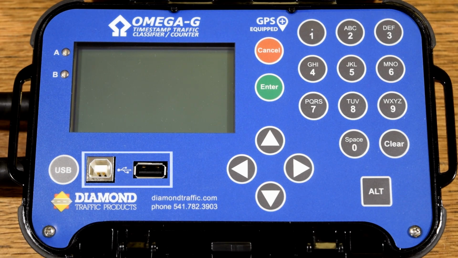To the left of the arrows, we have the USB ports. The left USB port is used to connect to a computer and our Centurion software through a standard USB cable. The USB port on the right is for inserting a USB thumb drive used for data retrieval.